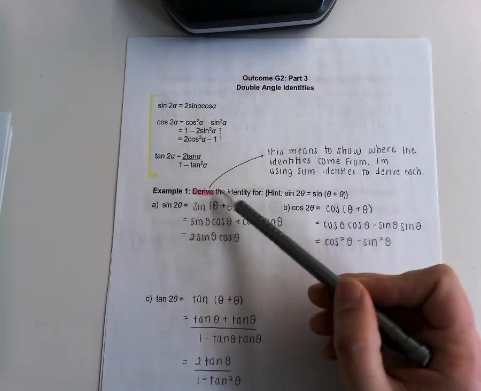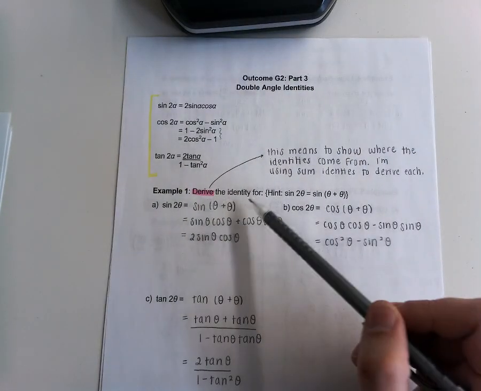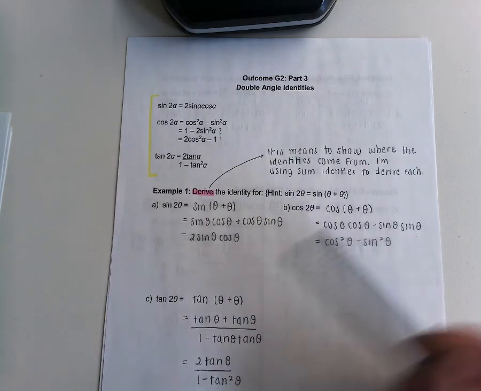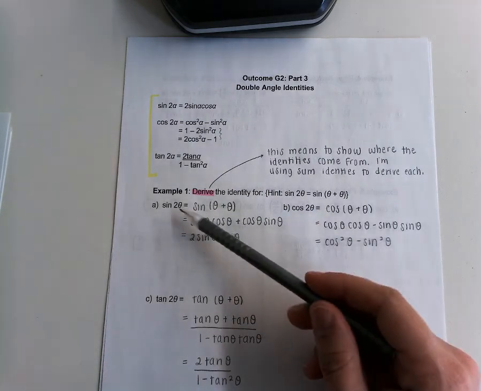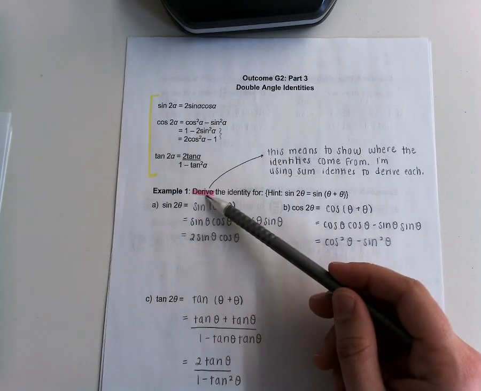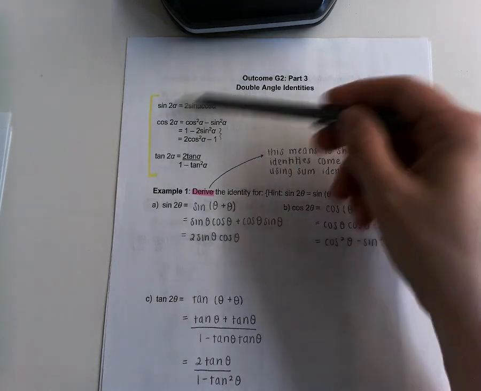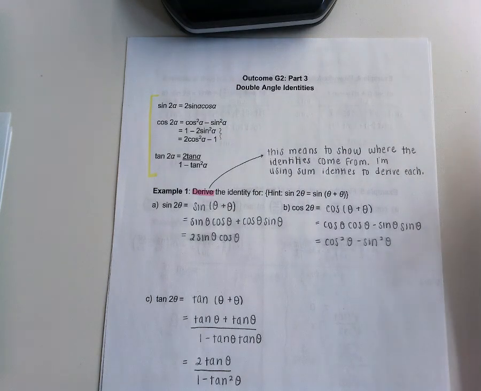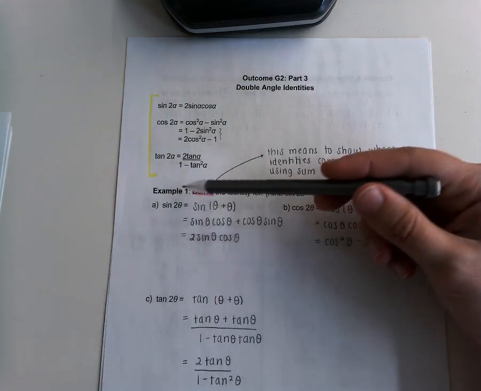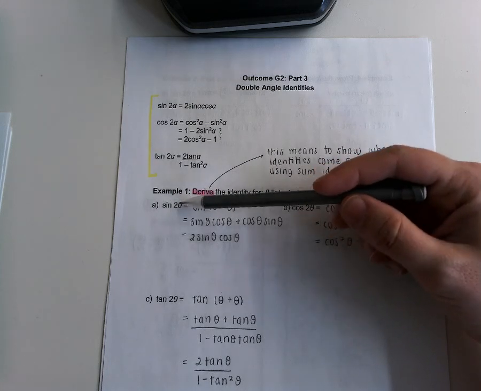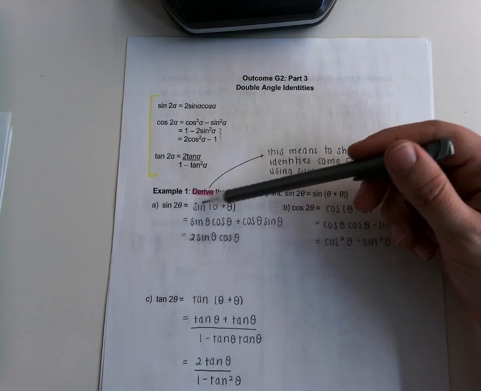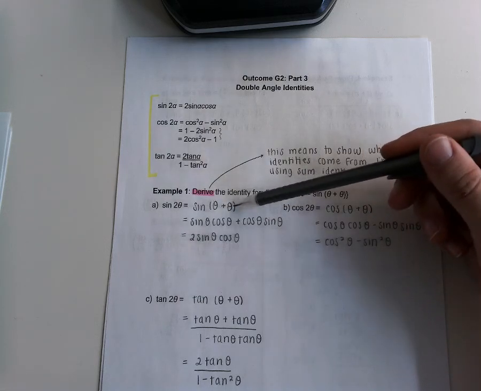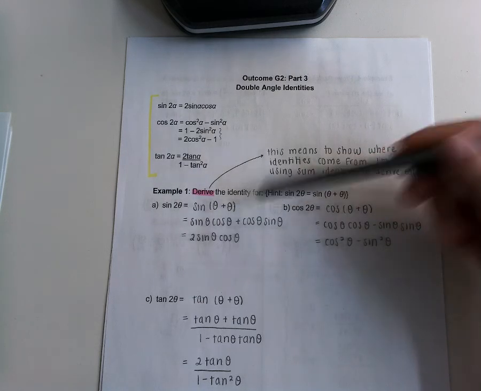So in example 1, it says derive the identity for sine 2 theta, cos 2 theta, tan 2 theta. And basically what we're looking to do when it says derive, it means show where these identities come from. And to do that, we can use other identities. So we know that sine of 2 theta is the same as sine of theta plus theta, because it's the angle plus itself, or the angle doubled.